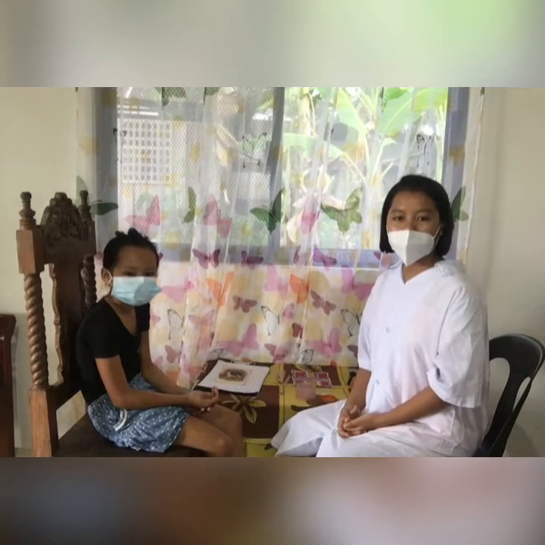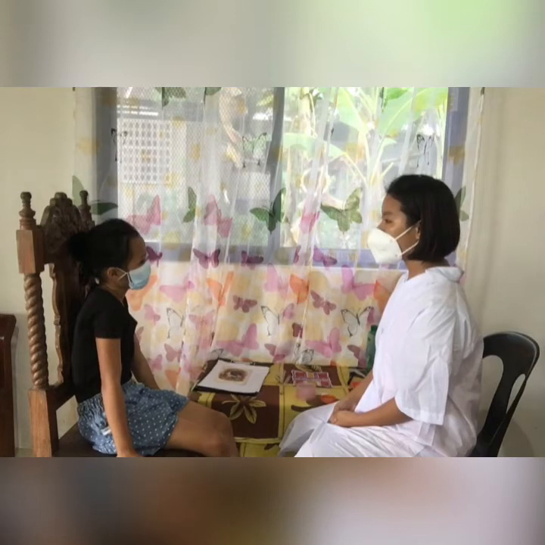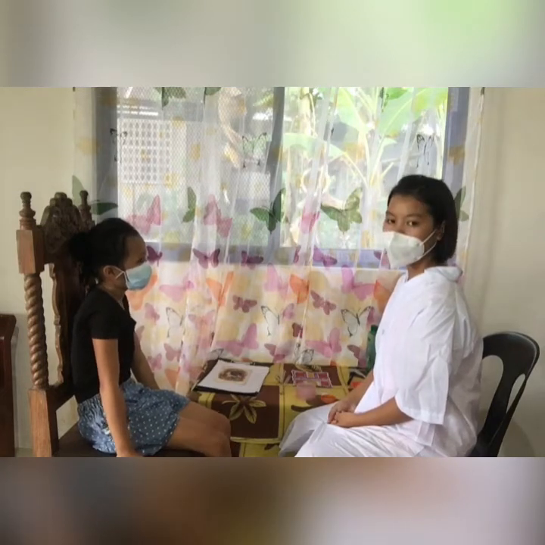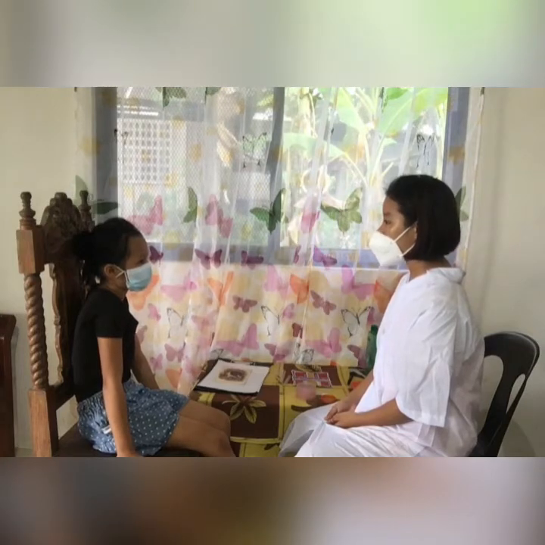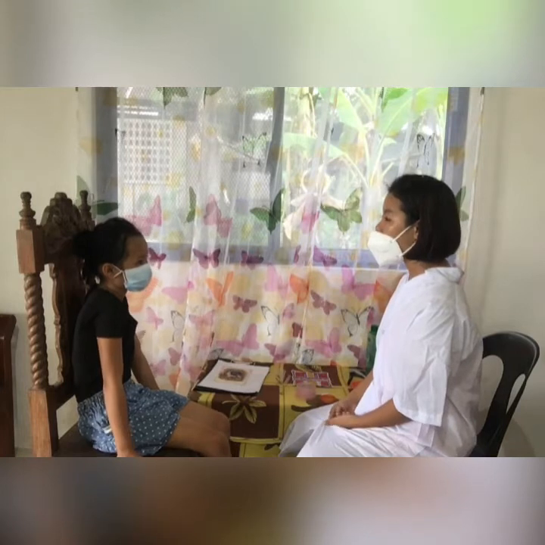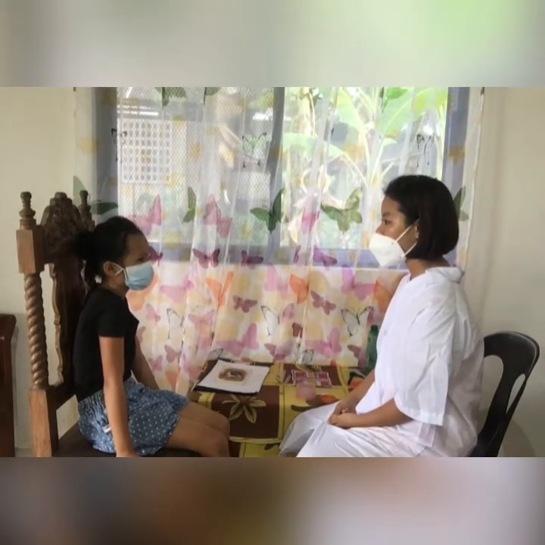Gradually increase the number of digits. 7, 4, 3, 5. 7, 4, 3, 5, 6. 7, 4, 3, 5, 6, 7, 2. Until the client fails to repeat the series correctly.